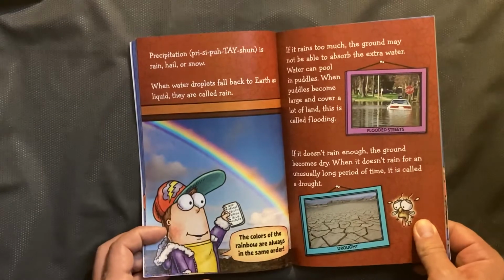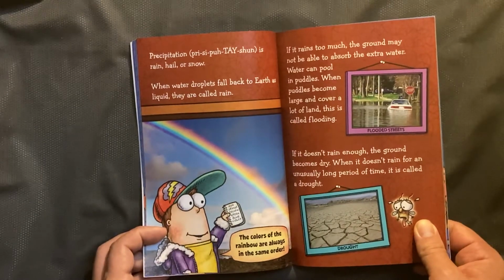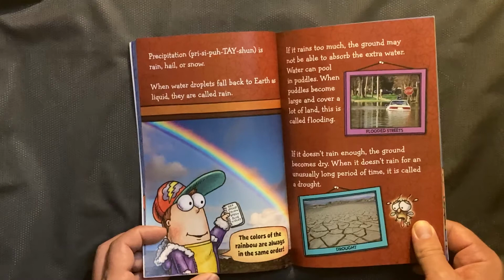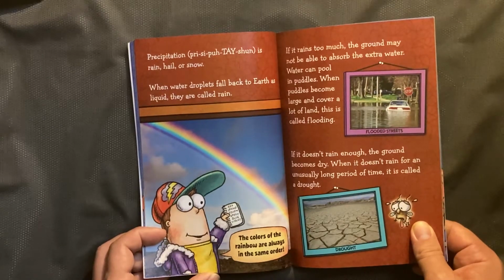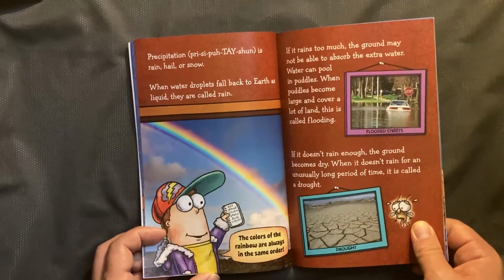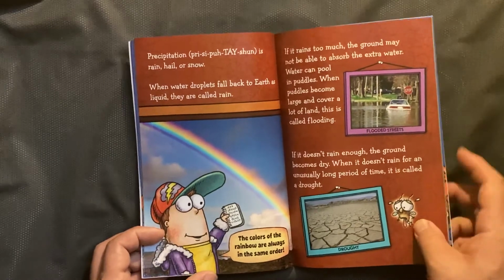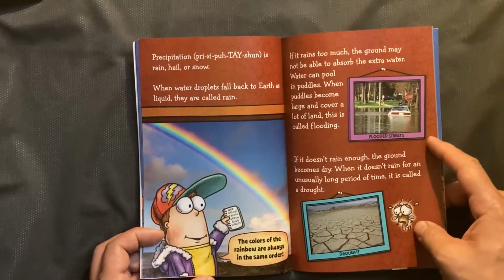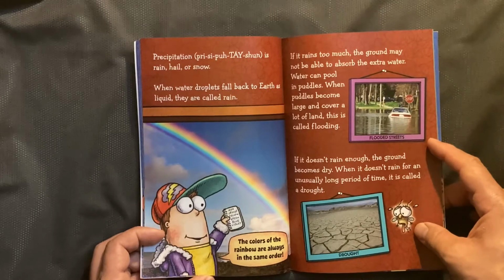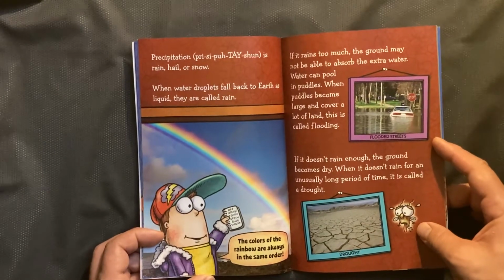They can cause heavy rain, lightning, or even tornadoes. Precipitation is rain, hail, or snow. When water droplets fall back to Earth as liquid, they are called rain. If it rains too much, the ground may not be able to absorb the extra water. Water can pool in puddles. When puddles become large and cover a lot of land, this is called flooding.